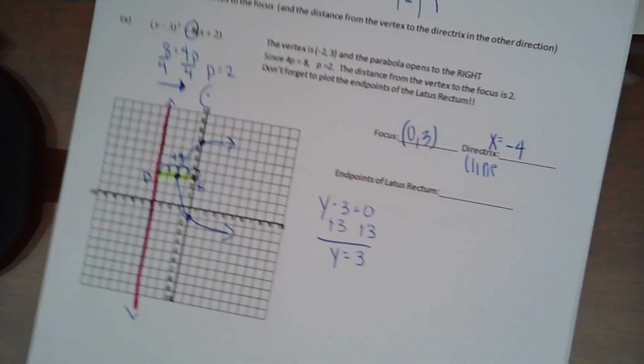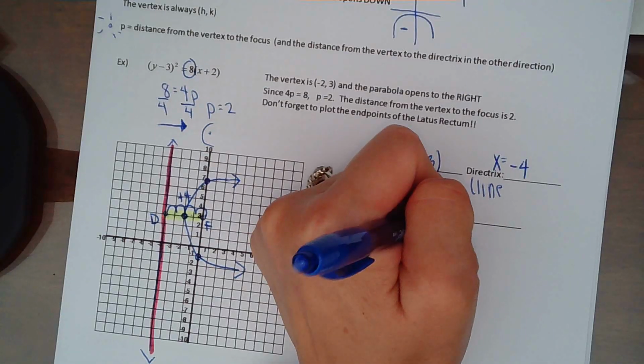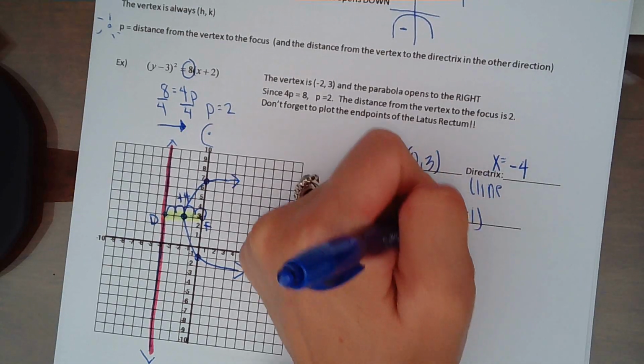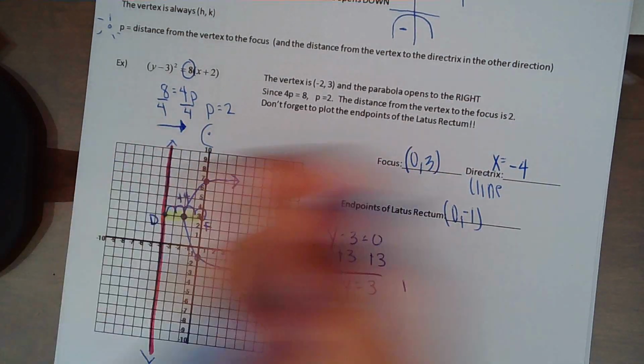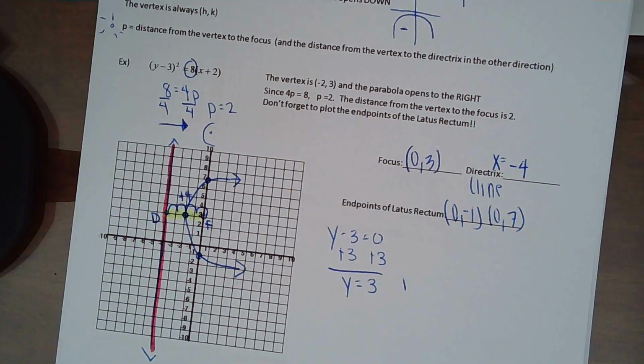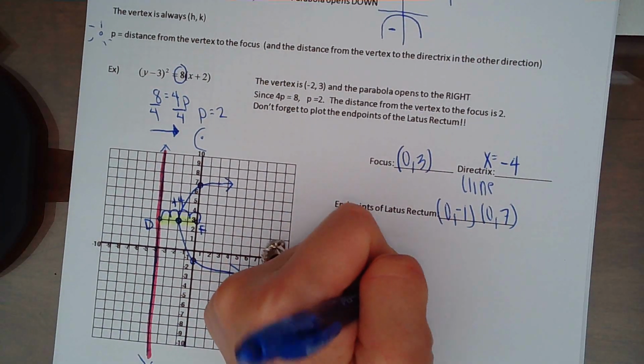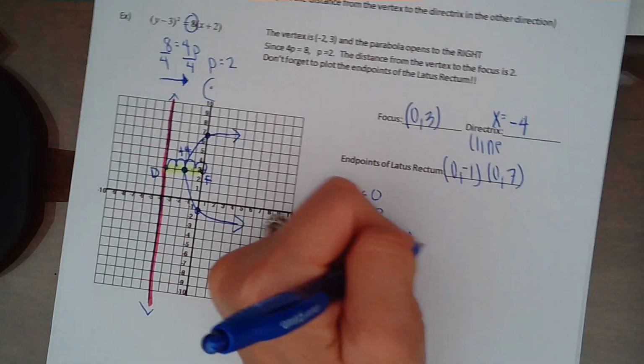Okay, so our first steps. Let me write my endpoints of the latus rectum: 0, -1, right, over 0, down 1, and 0, +7. The first thing I want to do is plot my vertex.